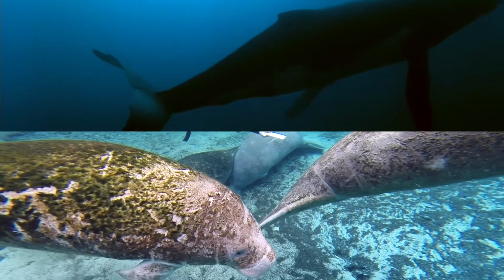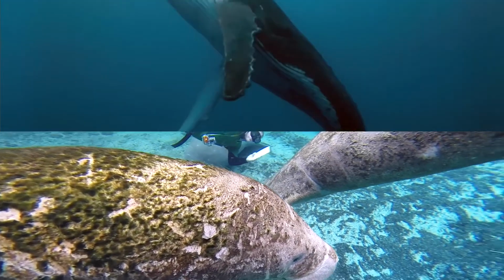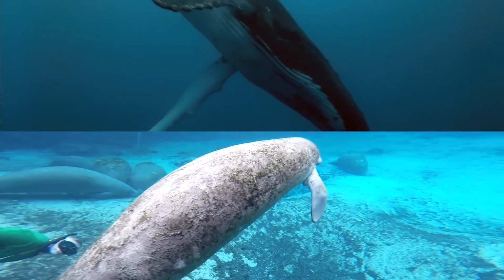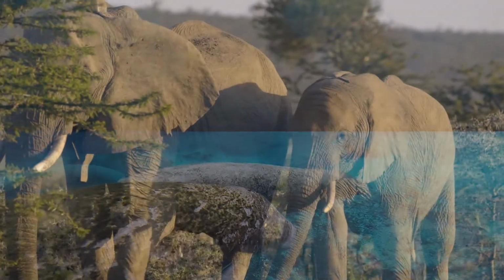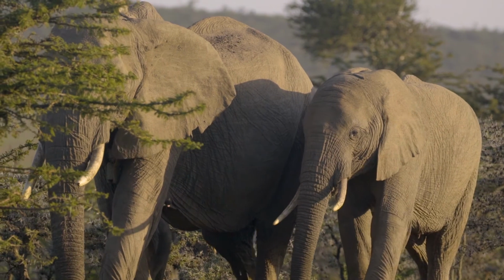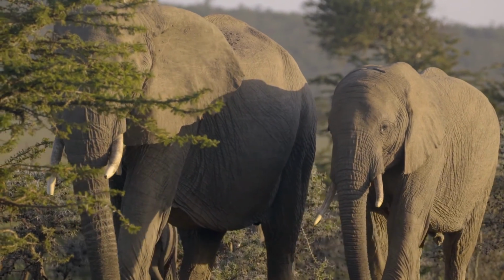At least you would think that they are closely related to dolphins or whales, which is an obvious deduction to make. However, by using DNA sequencing and phylogenetics, scientists were able to determine that they are more closely related to elephants than they are to whales and dolphins.